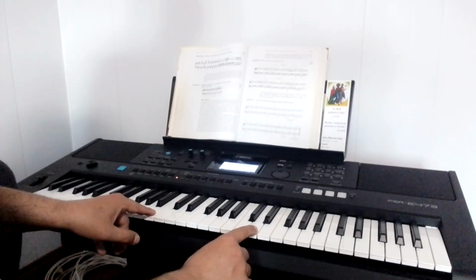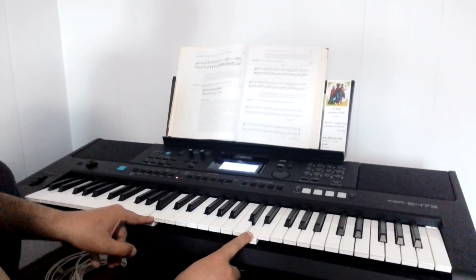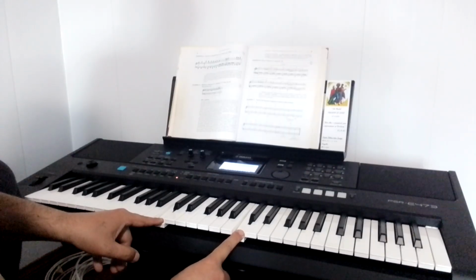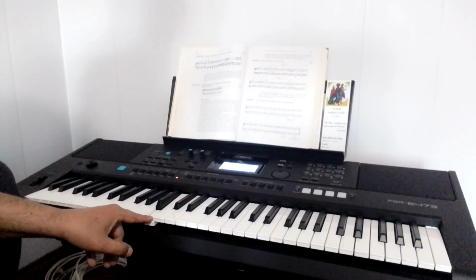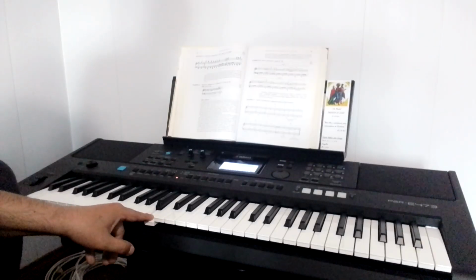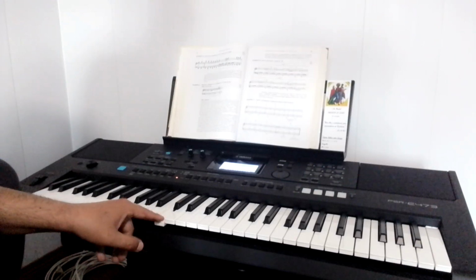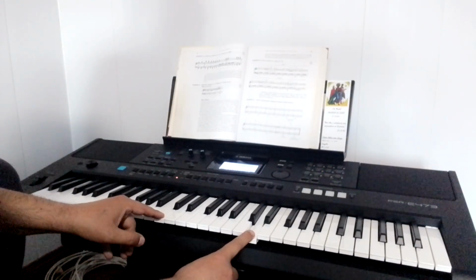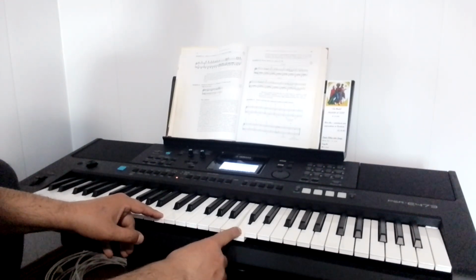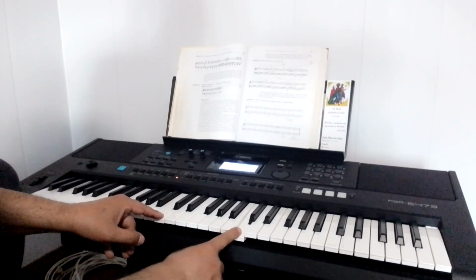But it still sounds interesting. Remember, B is a leading tone, half step below your root, so it has a tendency to want to move up to C. And D, your second, is dissonant, also has a tendency to resolve to C, the octave, which is the 1 or the 8th.